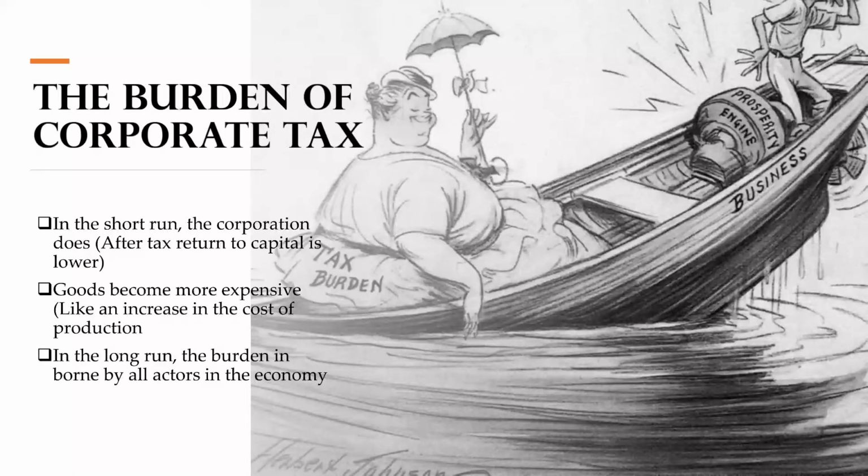For example, in the short run, the corporation bears the burden, because after-tax returns to capital end up being lower. Goods become more expensive. You tax corporations, and corporations often have to increase the price of their goods to continue keeping those same profit margins. This is similar to an increase in the cost of production for a firm, for example the cost of labor, or any cost of production, which increases the price that firms are going to sell their products at.